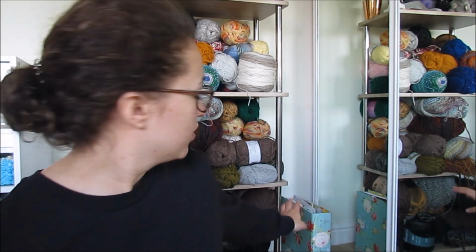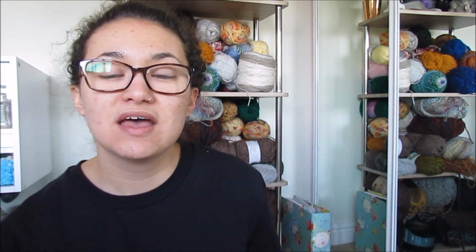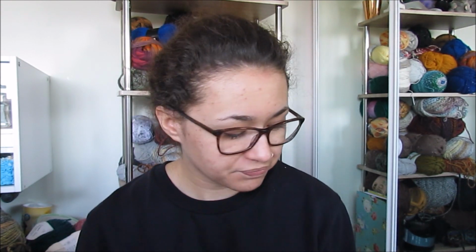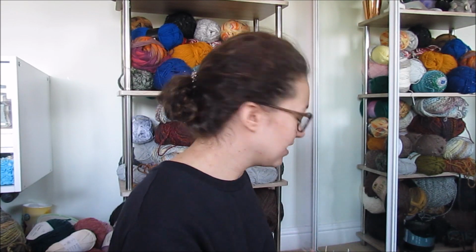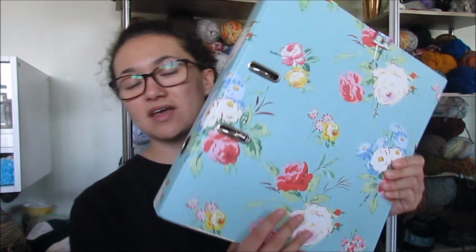I have a lot of resources like books, information, and I have a whole folder of patterns that I got mainly off Ravelry for free or loveknitting.com. They also do a section of free patterns. So that's where I got it from. So yeah, just thought I'd quickly show you. This is my knitting folder. It's quite full of a lot of information.